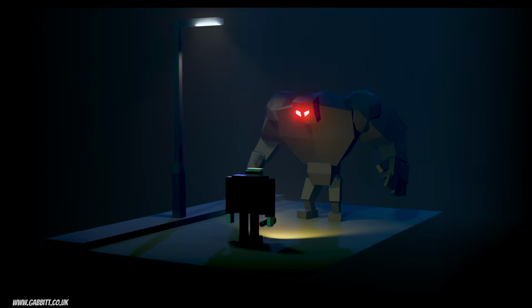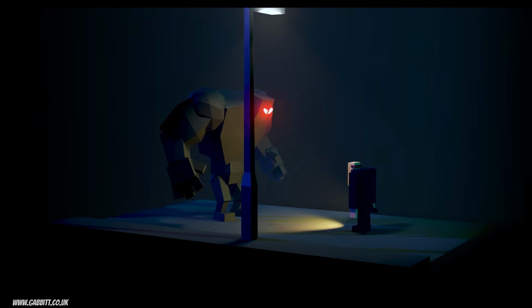In this section we'll be taking the skills we've learnt and diving into the scene making the old man character.